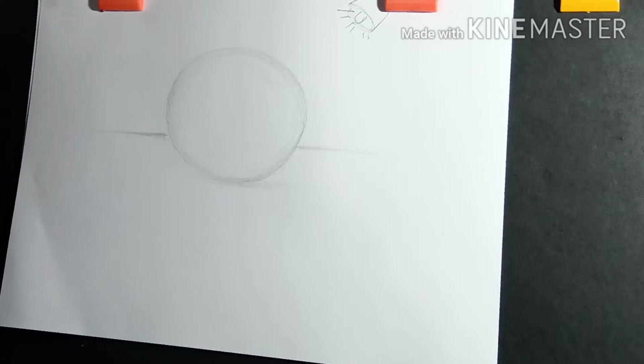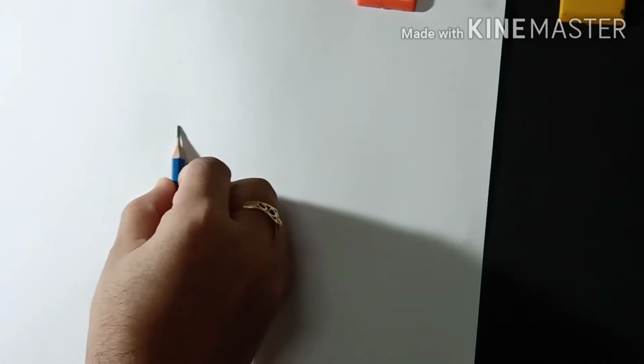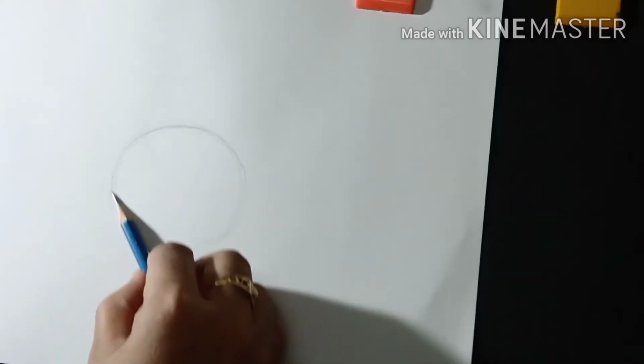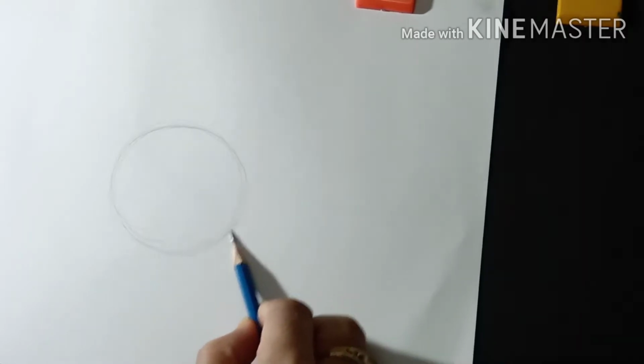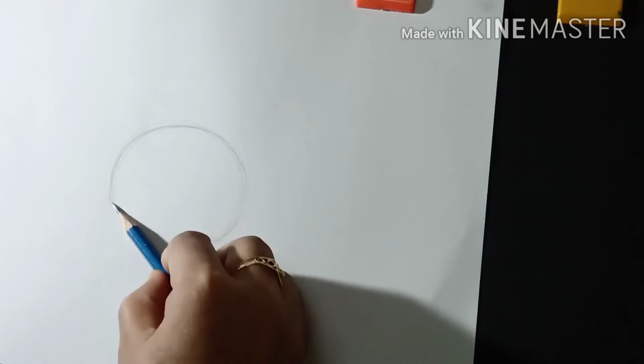Now with the 2B pencil I just start one circle. No need to use any compass or anything for making this circle. You just try to do this circle freehand.